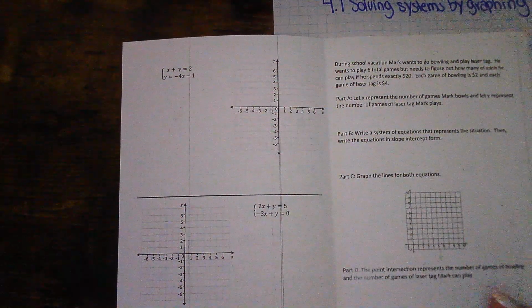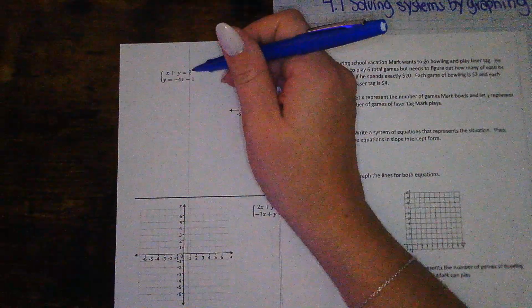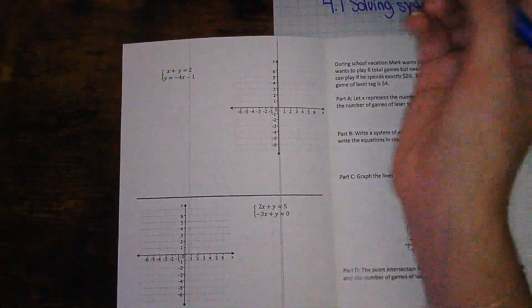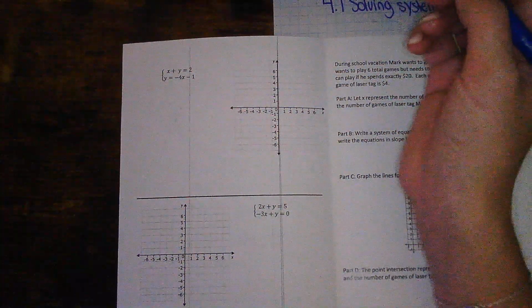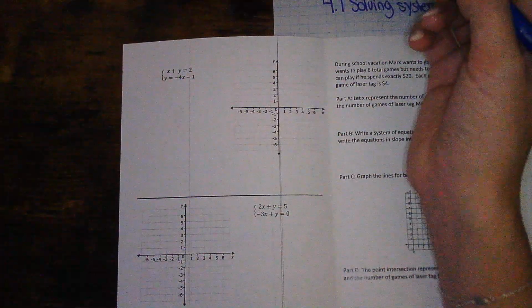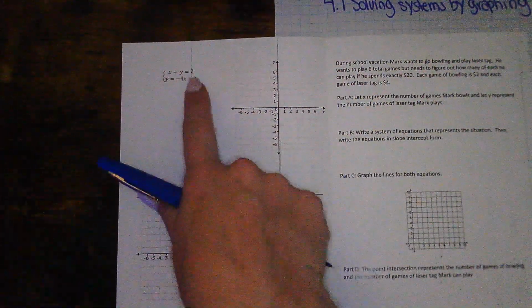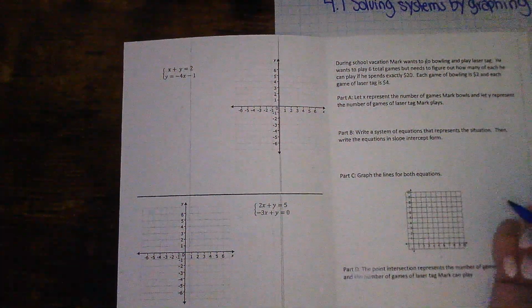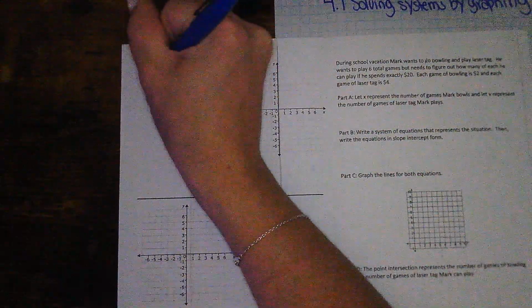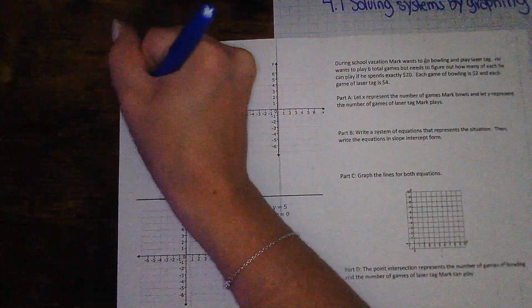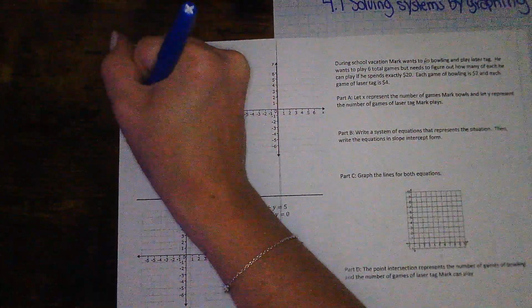So the difference in this system is that these equations are both not in slope-intercept form. The first one is in standard form, which is okay. We can still solve it using the graphing method. We would just either graph that first equation using the x and y intercepts, or we can convert it pretty easily to slope-intercept form, which is how I'll do it. So it's currently in standard form. Let's make a note of that.